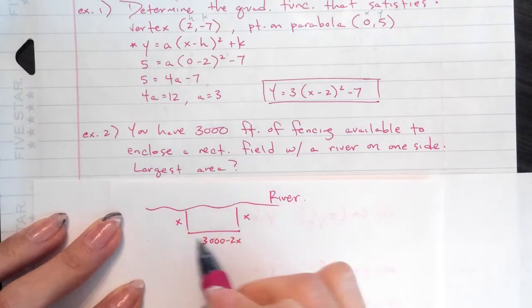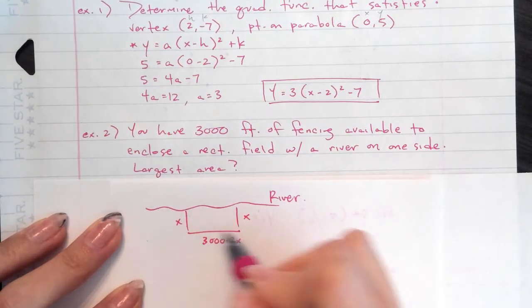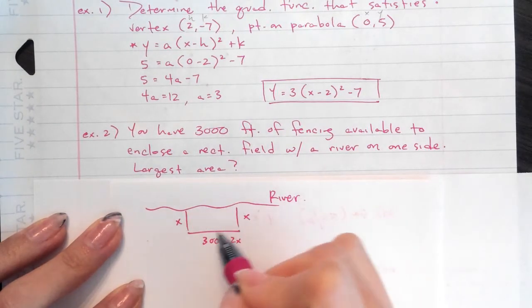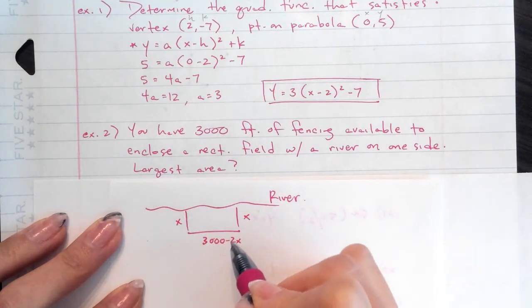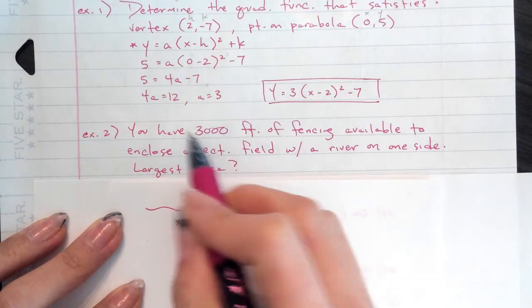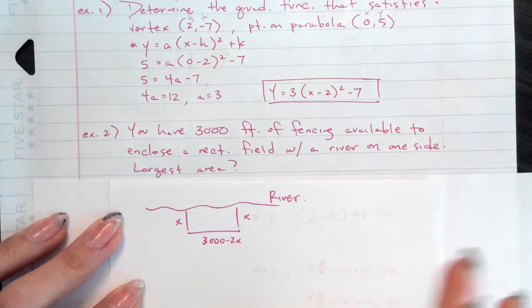How can I check this to make sure it's right? I literally add this all together. If I add this all together, I get 2x plus 3,000 minus 2x, which is 3,000. I have 3,000 feet total. There you go. I checked my answer.